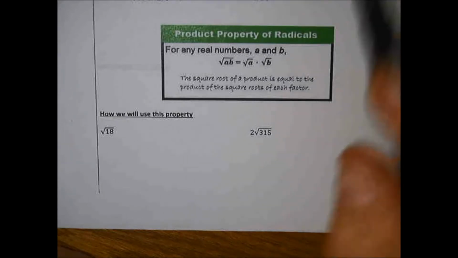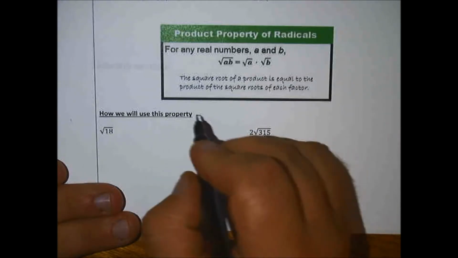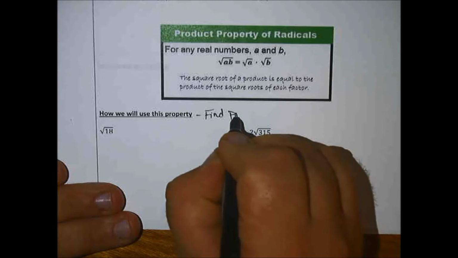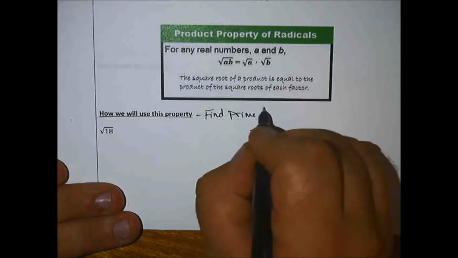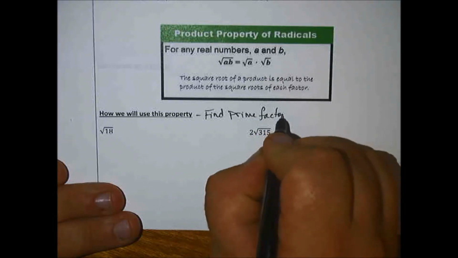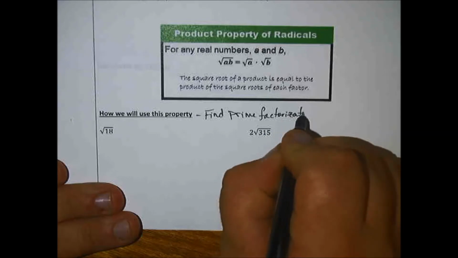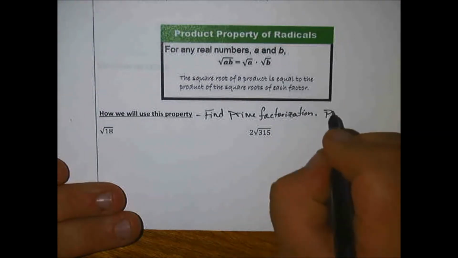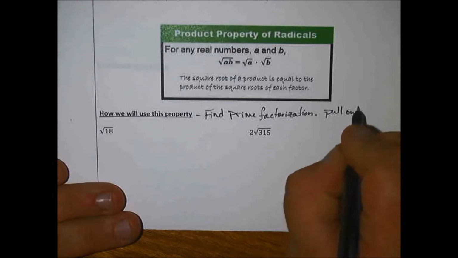But the main way that we're going to do it is to find the prime factorization. So I'll find the prime factorization and then pull out pairs.